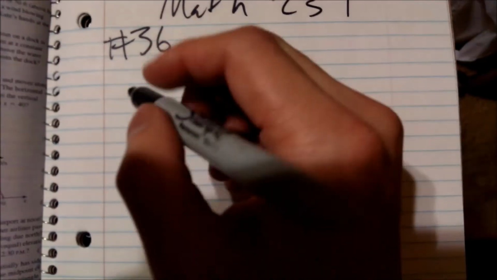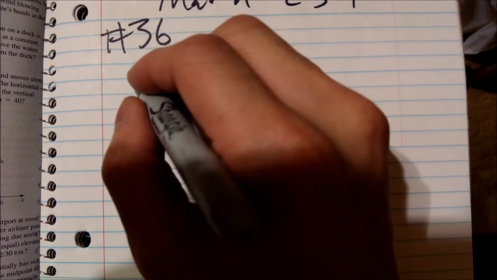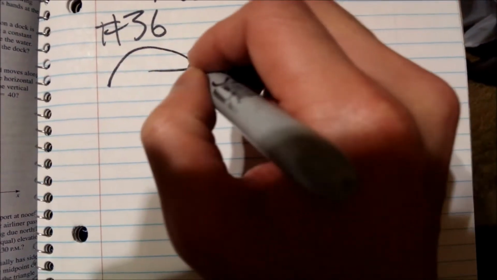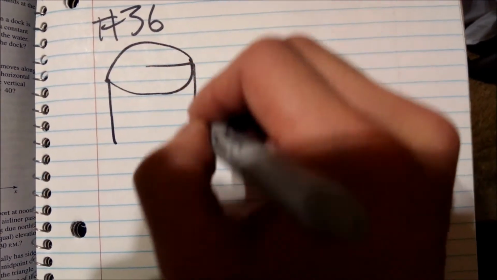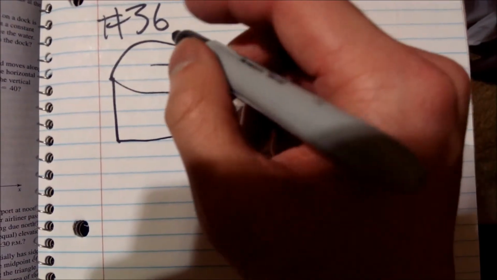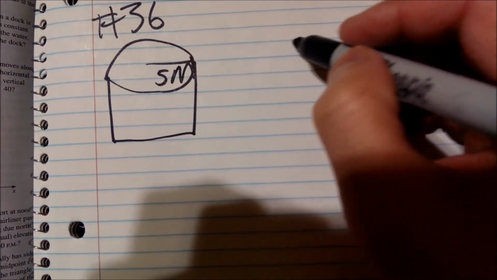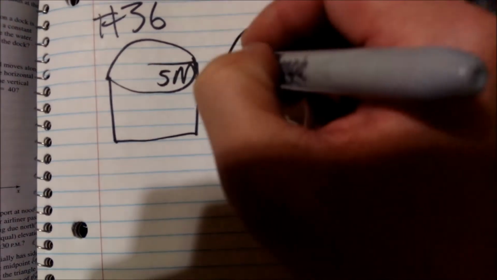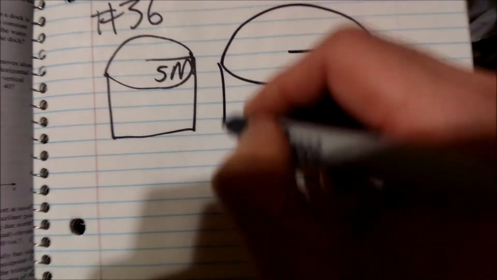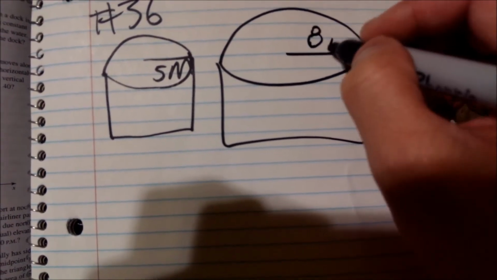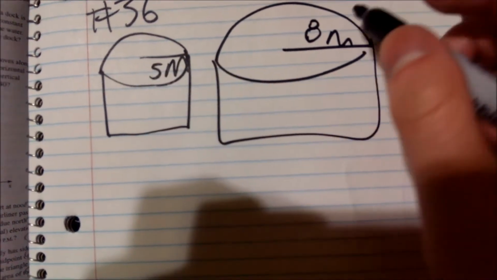At first, whenever you can, it will probably help you to draw a picture. If you're stuck, draw a picture. If you're not stuck, it'll probably still help you to draw a picture. So we have our two cylinders. The first one, the smaller one, is 5 meters. The bigger one is 8.